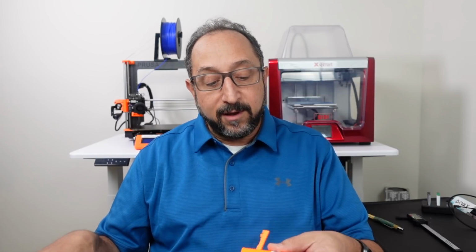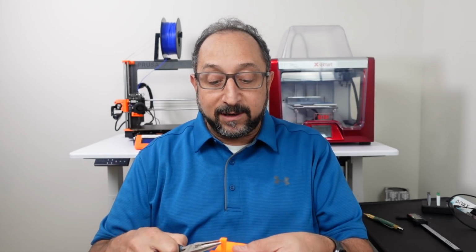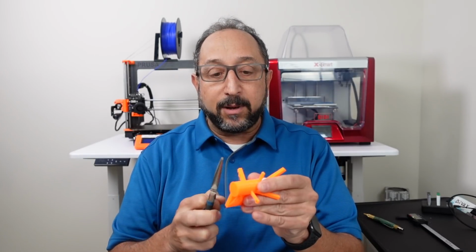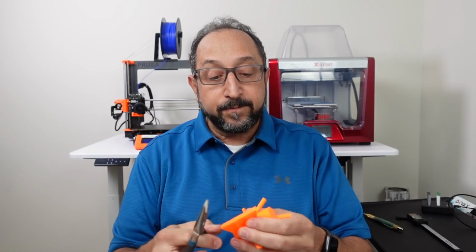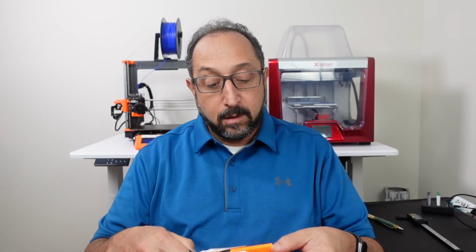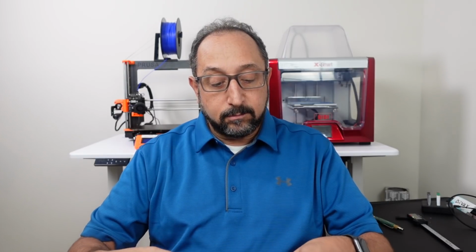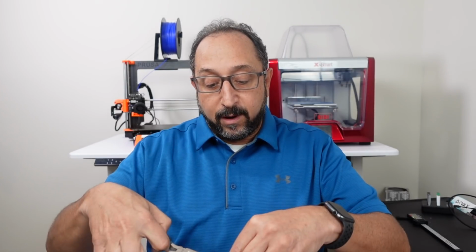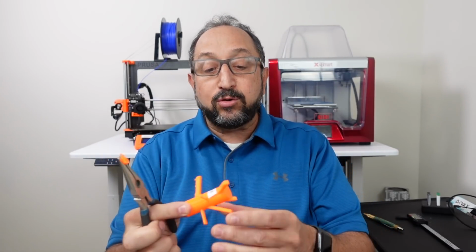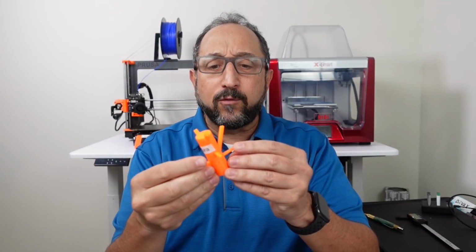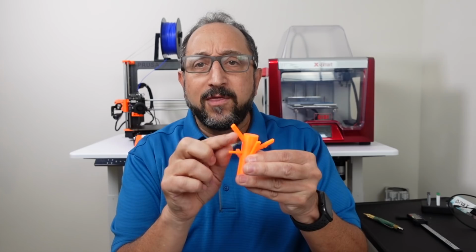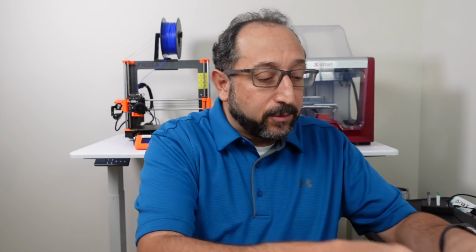Well, if I worked at it a little bit, if I grabbed it a little tighter, it came off pretty well. This one seems to be a problem. Let's try this one here. This one came off reasonably well. So not too terrible. I'll have to do a little bit of work to clean this up. This overhang here on this particular print is a little bit rough.